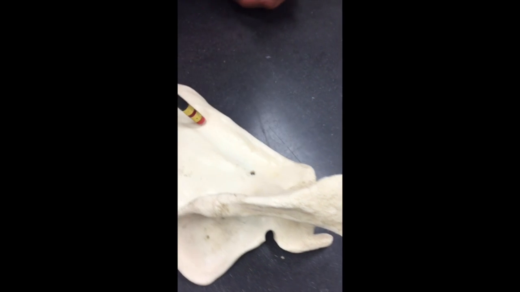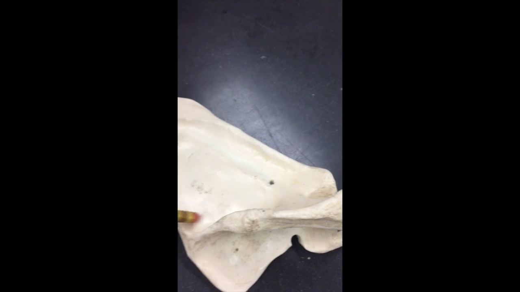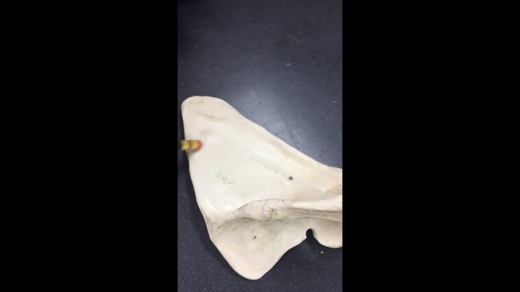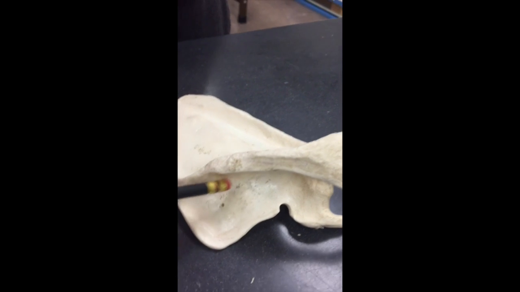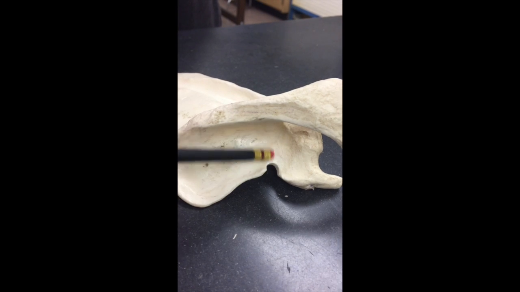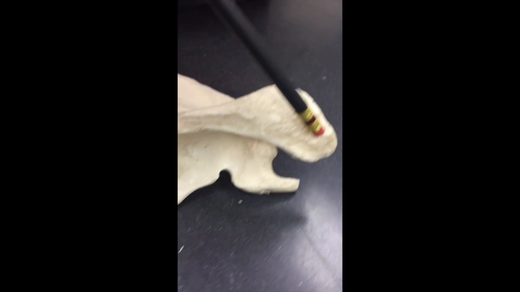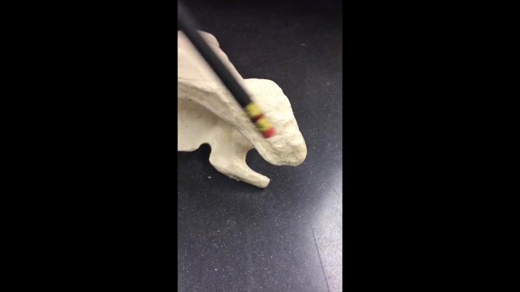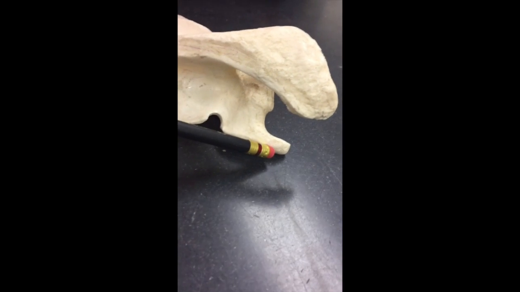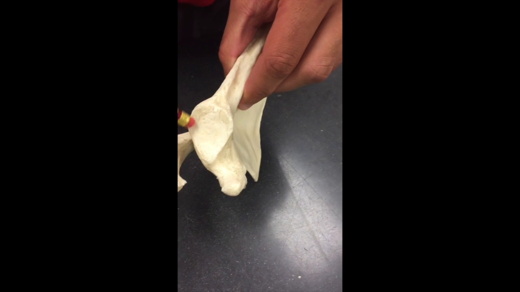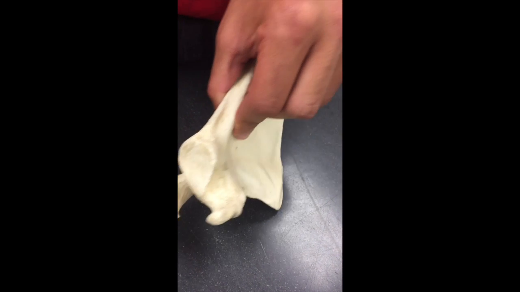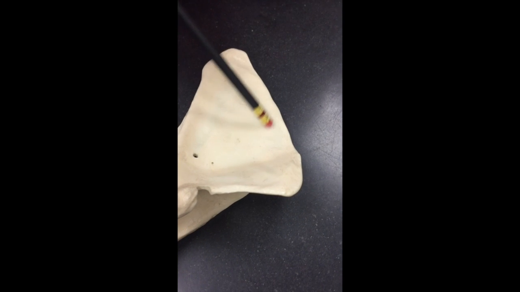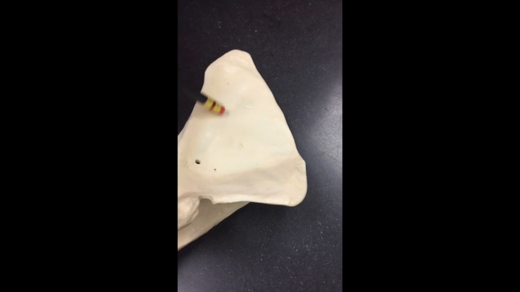This is the infraspinatus fossa. This is the supraspinatus fossa. This is the acromion. This is the coracoid process. This is the glenoid cavity. And this is the subscapular fossa.